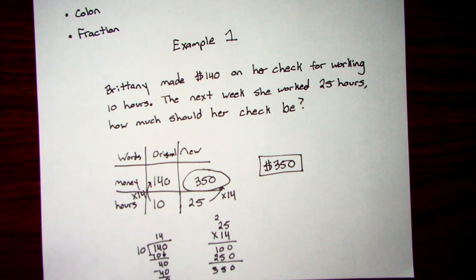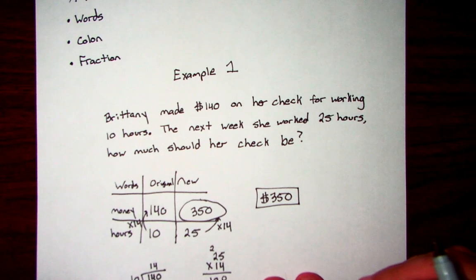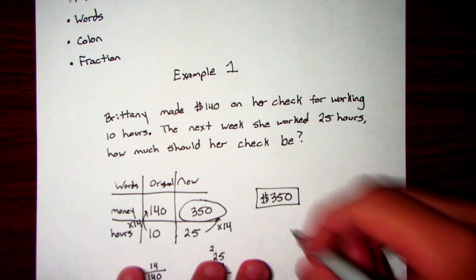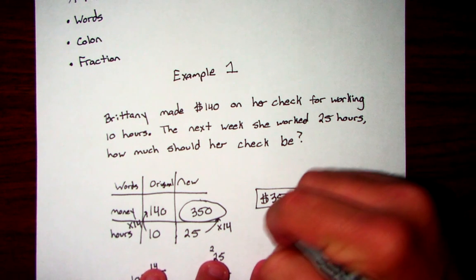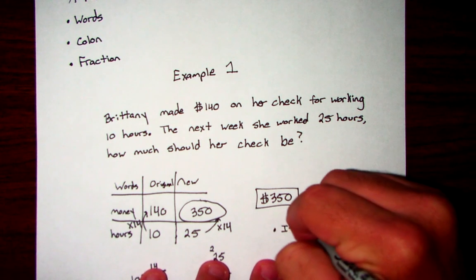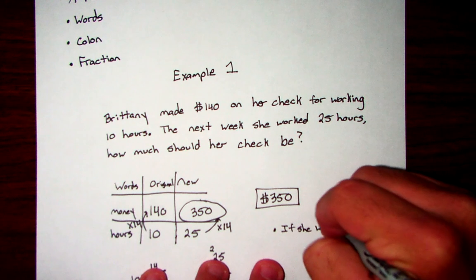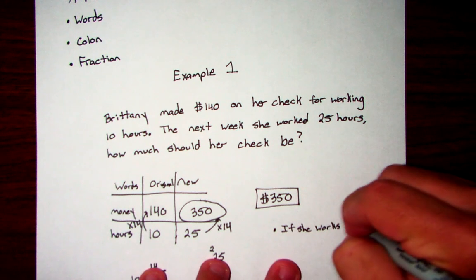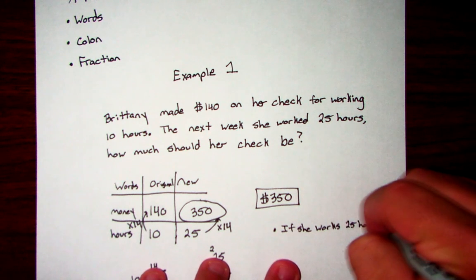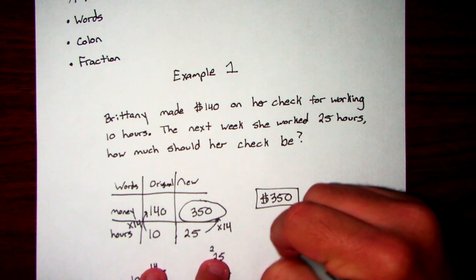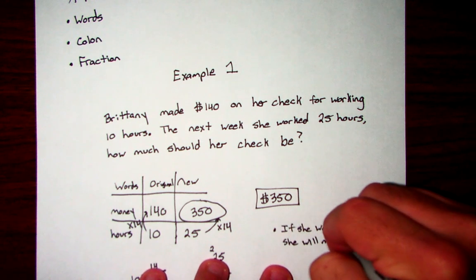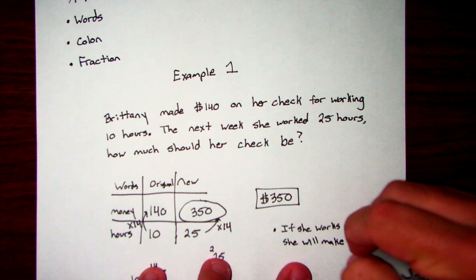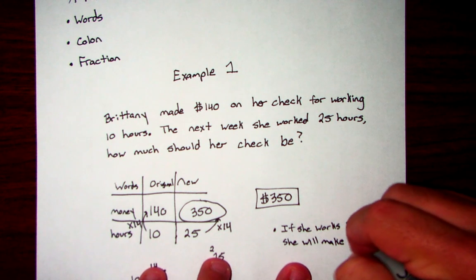Now, there's three ways you can answer it again. You can write it in words. So, if she works 25 hours, she will make $350.